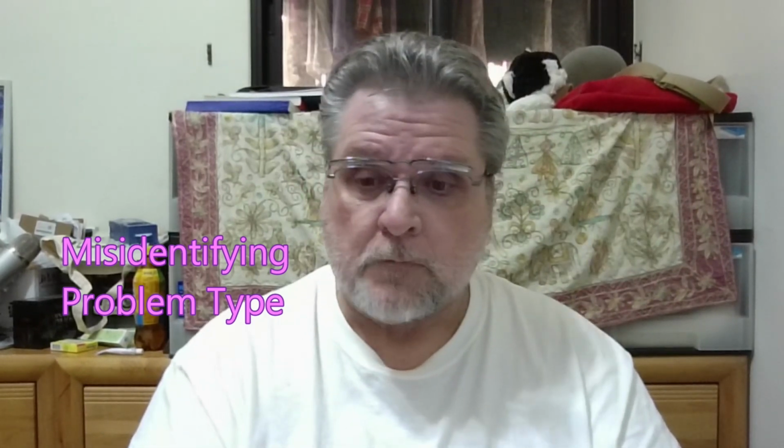Two, misidentifying the problem type. Once you've identified your set of challenges, it's important to differentiate between what is ultimately a process issue versus problems that can be solved through automation, AI, generative AI, or some other way. The reality is that attempting to use AI to fix what is essentially a process or organizational problem is like putting a Band-Aid on a gunshot wound. Oh, Band-Aid. That doesn't work. You need medical attention.